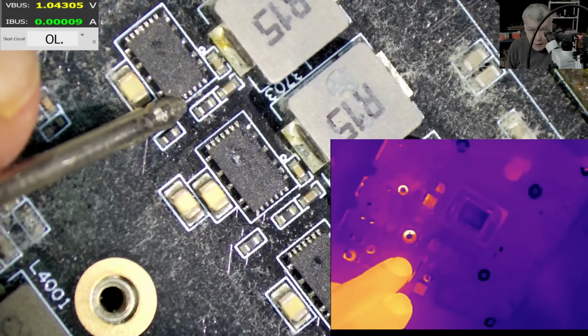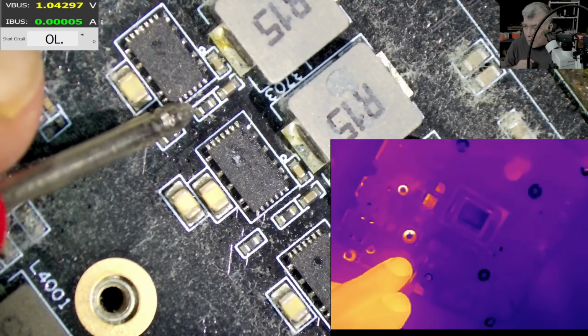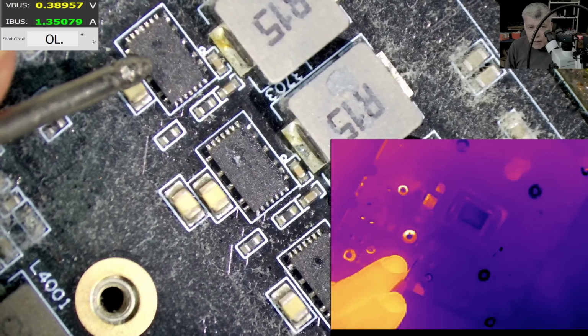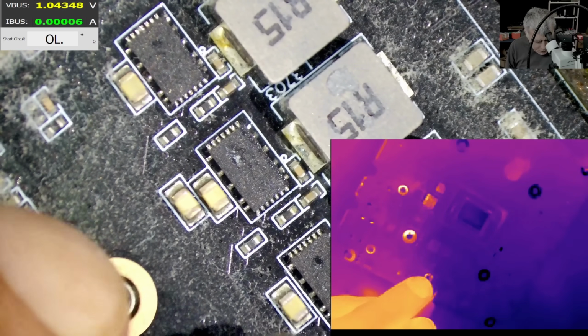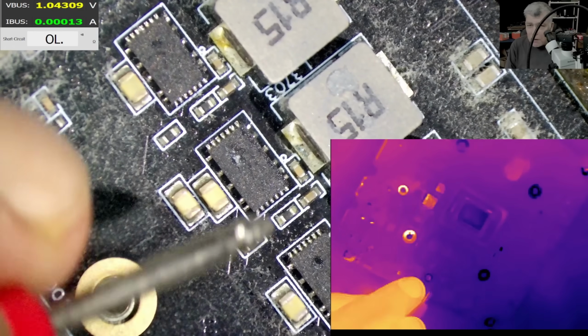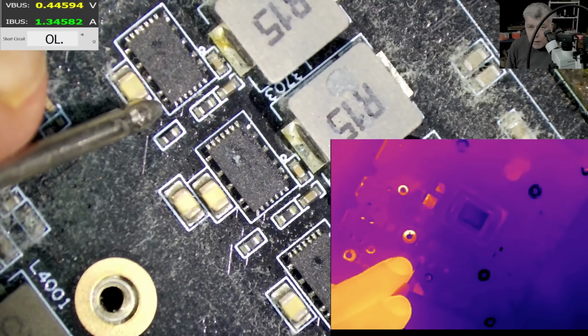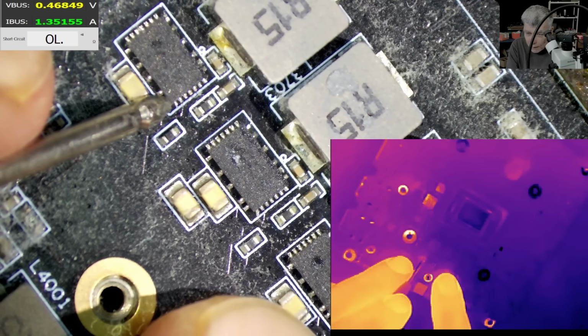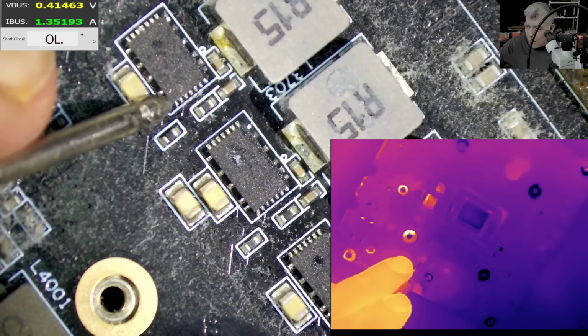Wait, this time it's another one? It's not short anymore. That's crazy. No, that's ground. So I see something here getting hot, and the short is gone. No, it's still there, still there. This one. This capacitor? Let me raise the current.